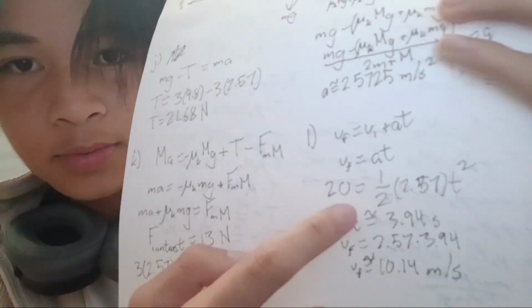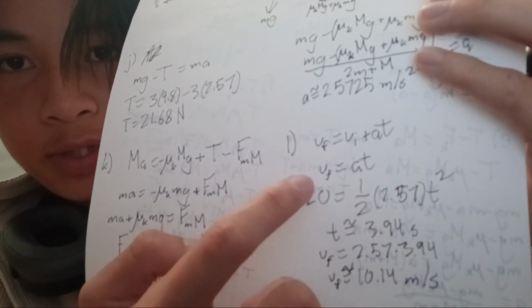Because we found the time and then plugged it into this function up here. And then for the time, we already calculated it, 3.94 seconds, using the Y displacement formula. And then sketch a graph.